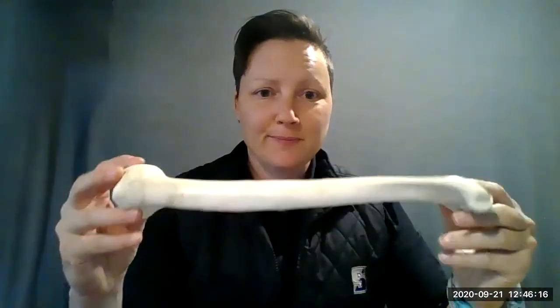It's gonna be a funny one today because we're talking about the humerus. I know, terrible joke, but I couldn't resist. Okay, so I have a much bigger humerus here.